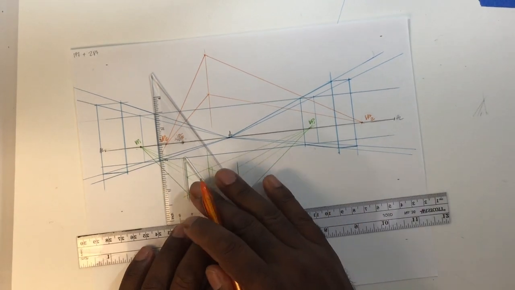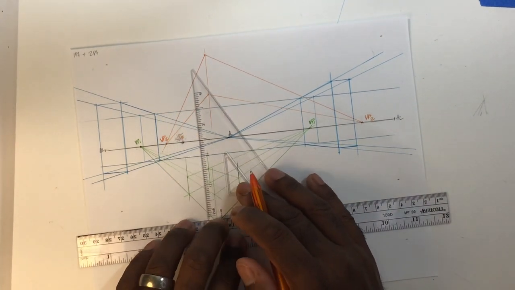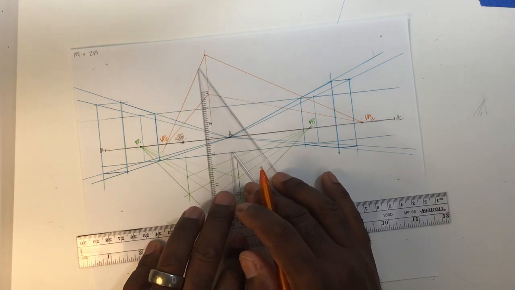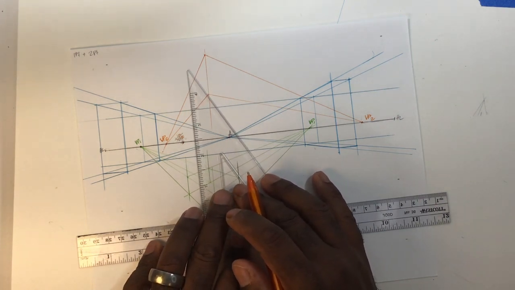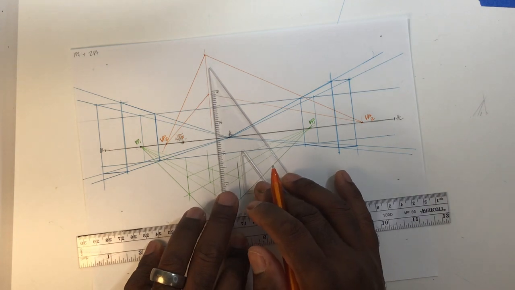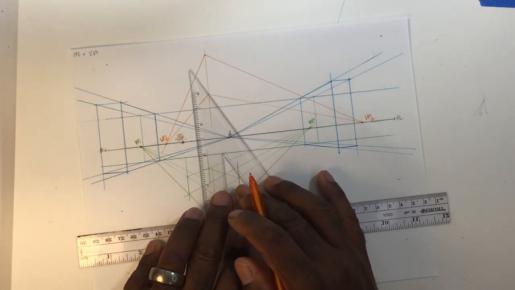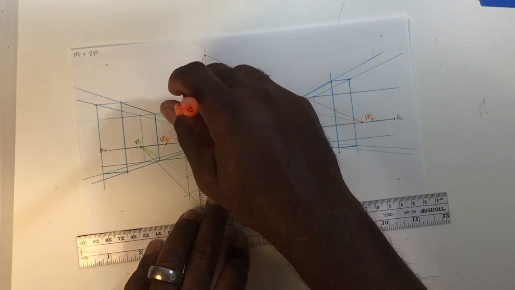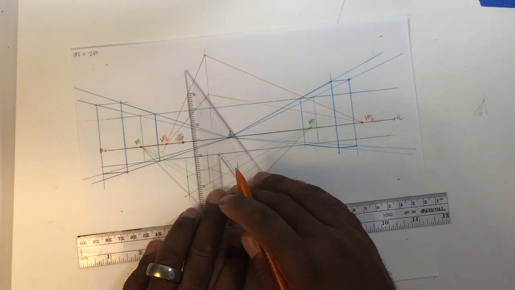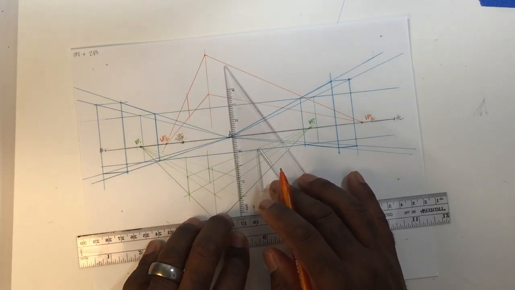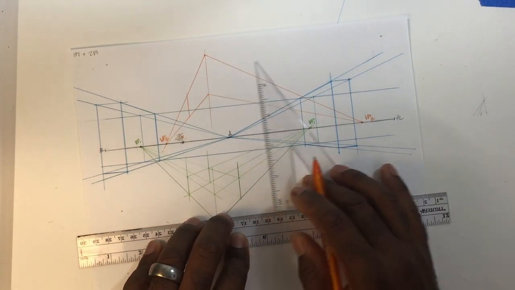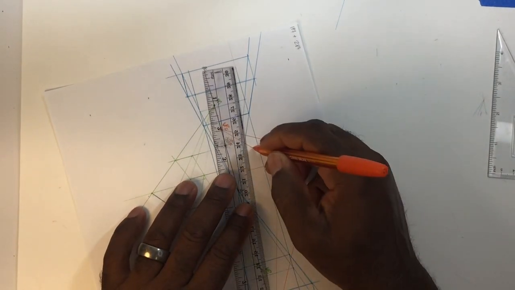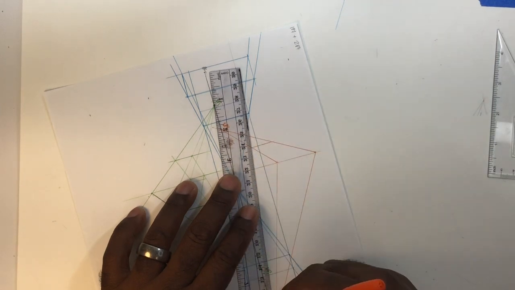Bring this up a little bit. All right, so that's going to be the... let's see, where do I want to end this box? I guess I do want it to overlap a little bit, so overlap the back wall. So we'll do that. Then we'll come here and connect the corners accordingly.